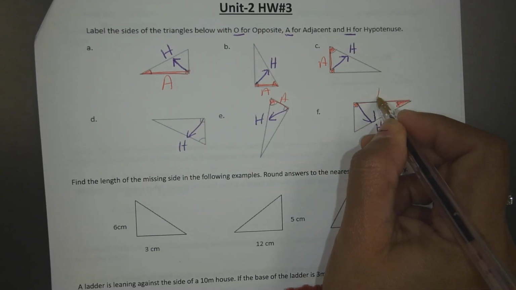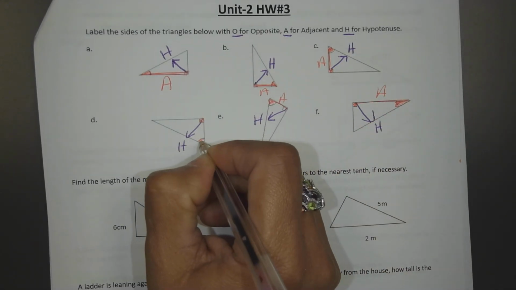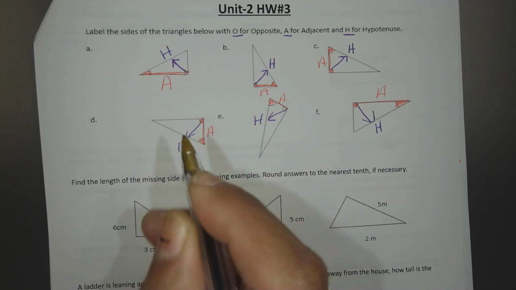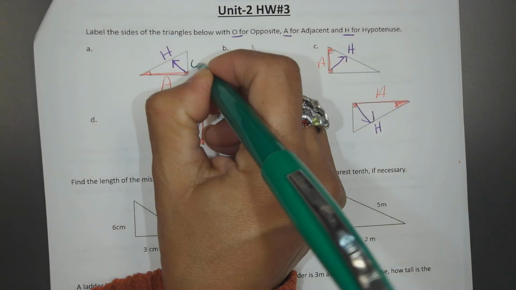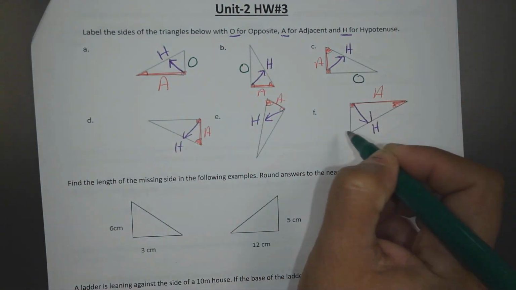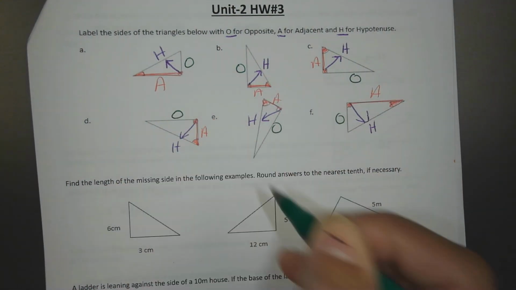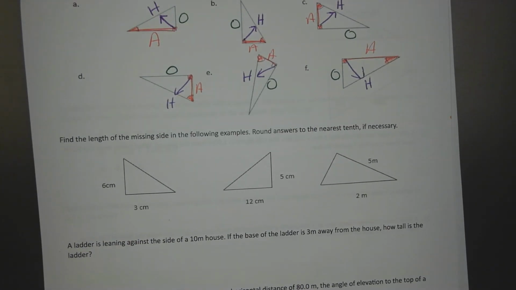It's like a little visualization for me, and when we do our math problems, I label them the exact same way. And then the other leg that's left over is the opposite leg. So hopefully that's what you got for your homework. I think it was probably a pretty easy homework.